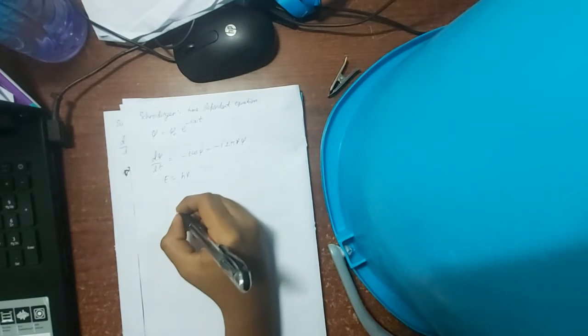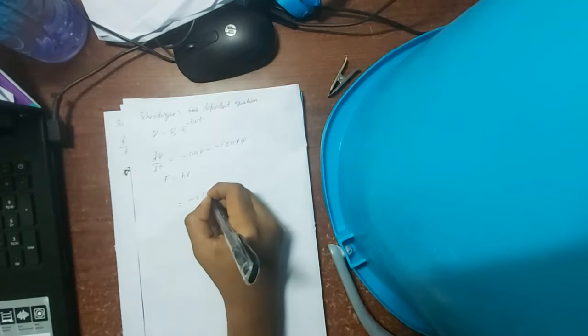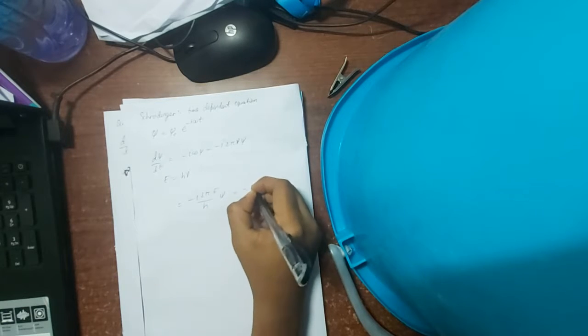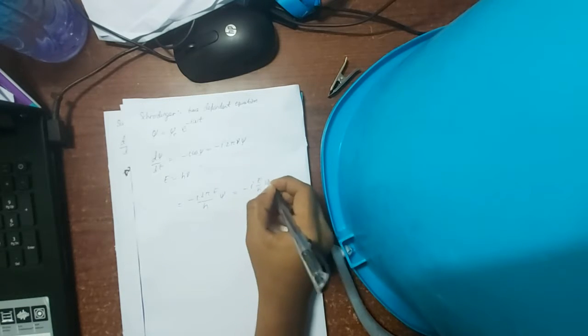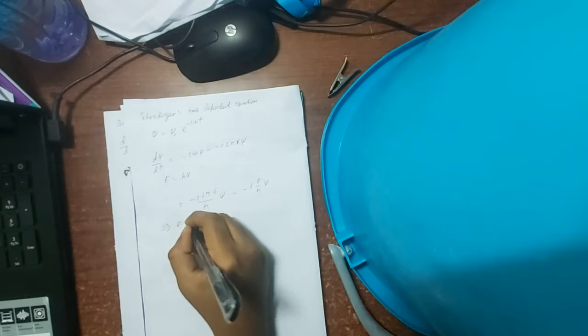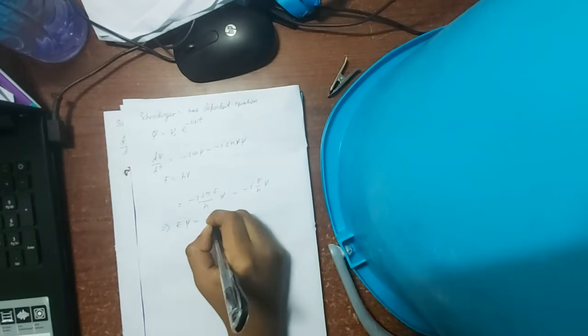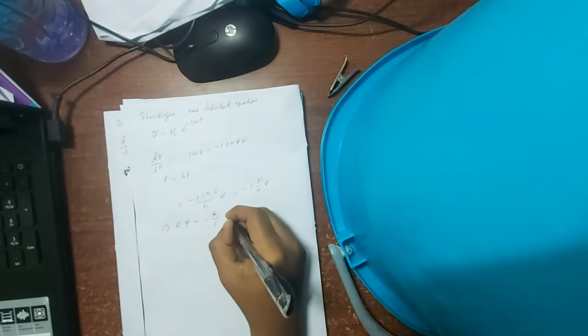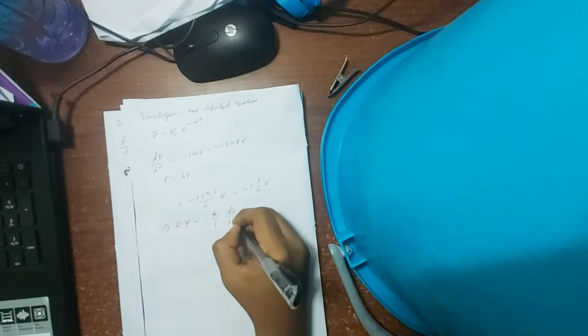So we can write this equation as minus i E by h bar psi, which implies E psi is equal to minus h bar by i d psi by dt.